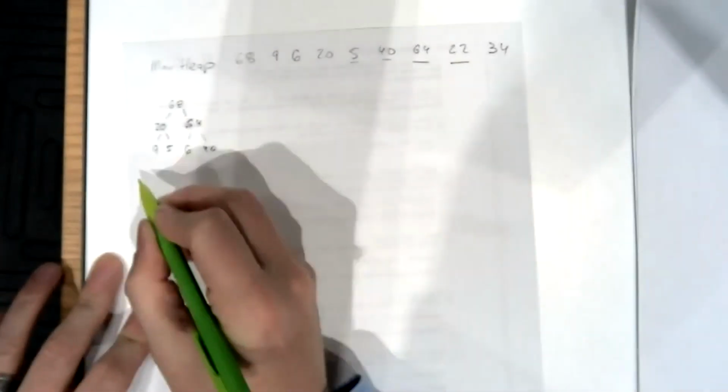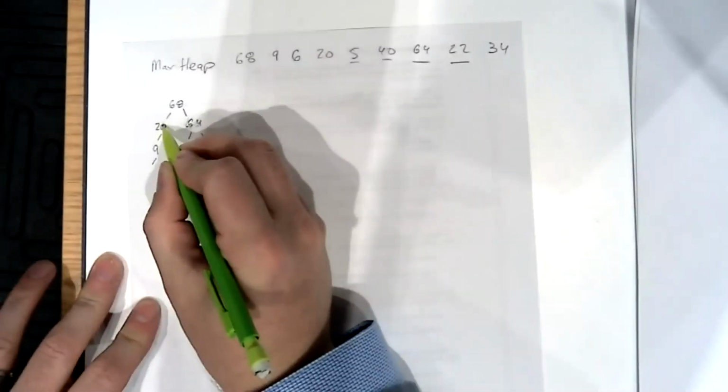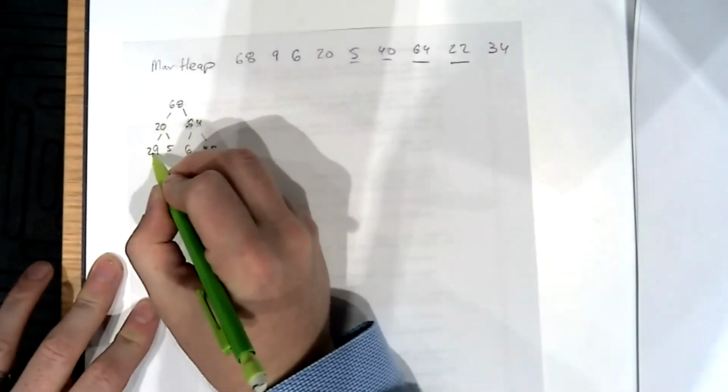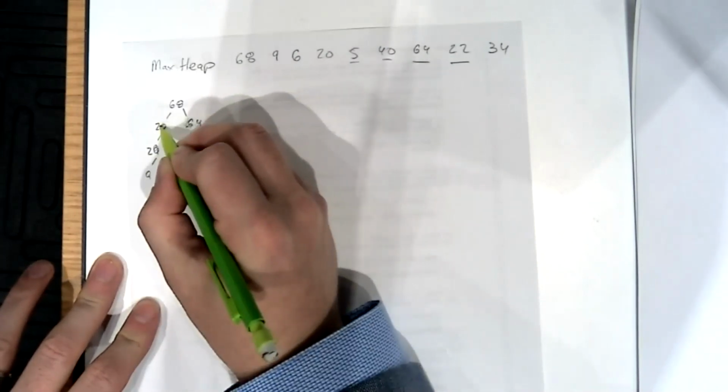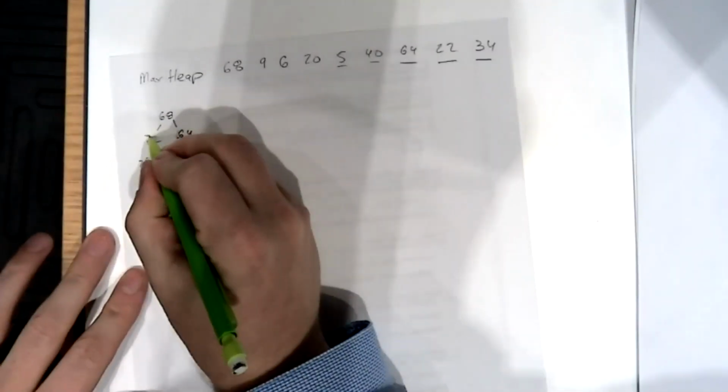And then I would put in 22. Now 22 would normally go here. It's greater than 9 and 20. So I would put 20 here, 9 here, and then bump 22 up there. And then 34 would normally go here. So then 20 is going to come down. 22 will be here. And then 34 will be here.